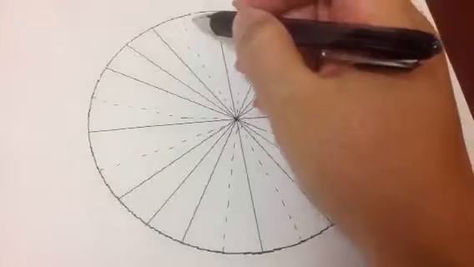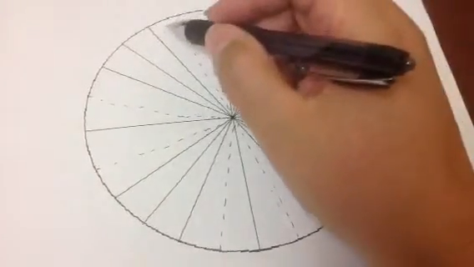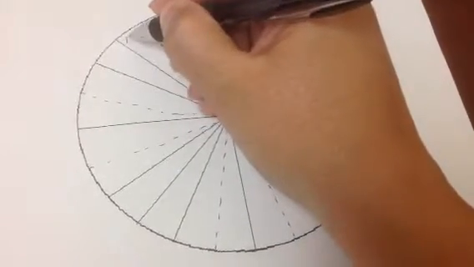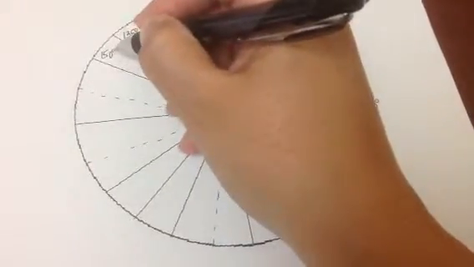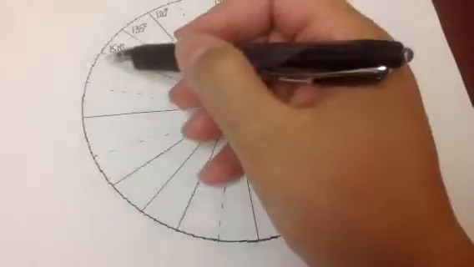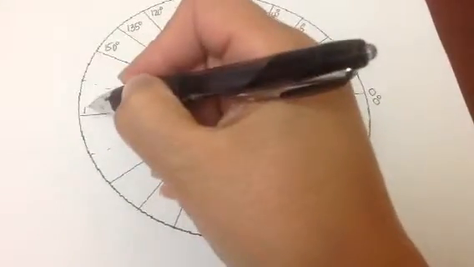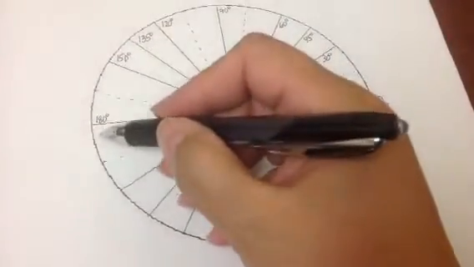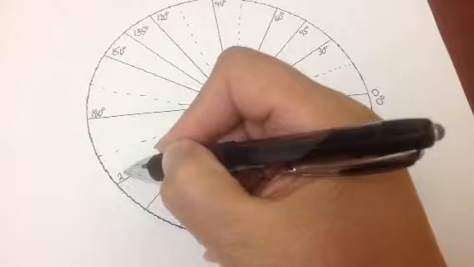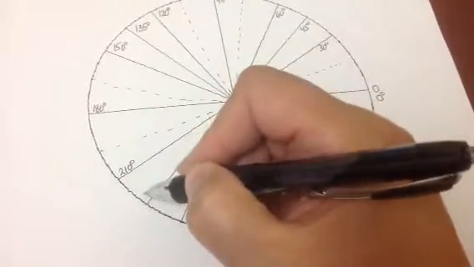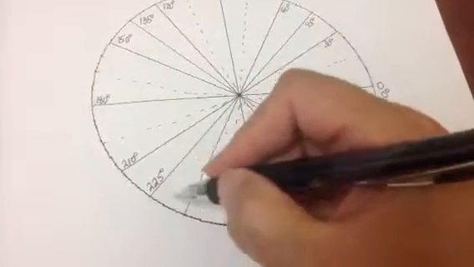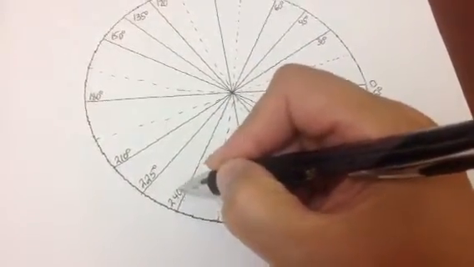90. So to go over here, 2 15s is going to be 30, right? So 120. Another 15 is 135. Another 15 is 150. And then 30 more, 180, which is what we knew a straight line would be, 180. So another 30 would be 210. Another 15 would be 225. Another 15 would be 240.